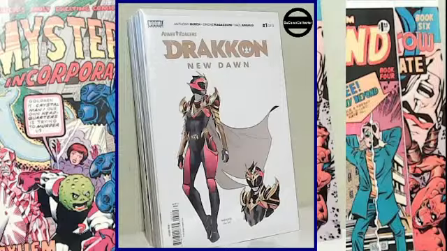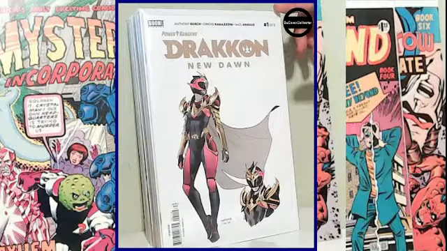Anyway, so next up, Boom Studios, Power Rangers Drakkon New Dawn, 1 of 3. I'm pretty sure she has a name, but this is the pink one. So, had to grab that up.